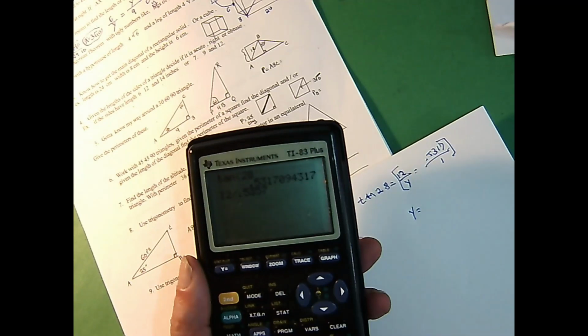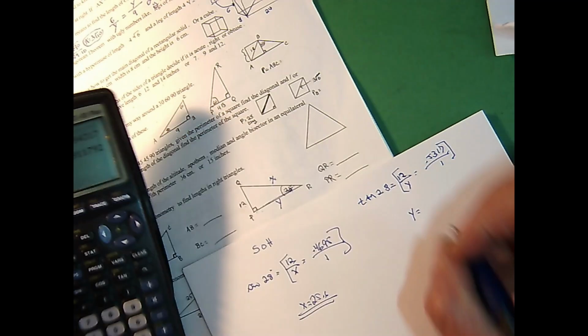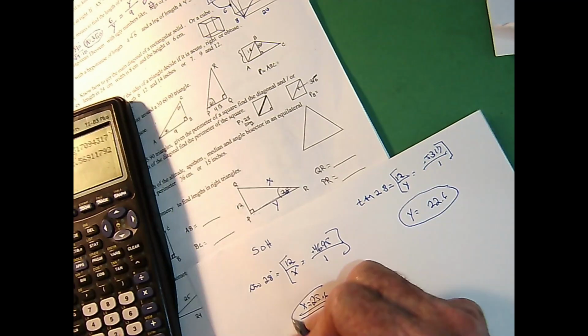0.5317. There we go, and I'm coming up with 22.6. If I had a lot of extra time and I didn't mind boring you, I'd use the Pythagorean theorem, see if that worked out pretty good, but I think we're okay. We're going to find the measures of a couple of angles as well.